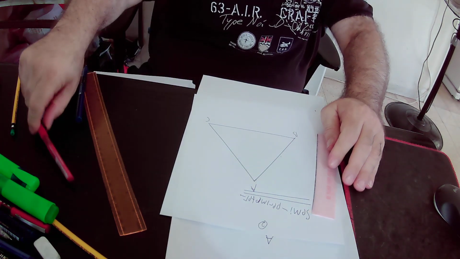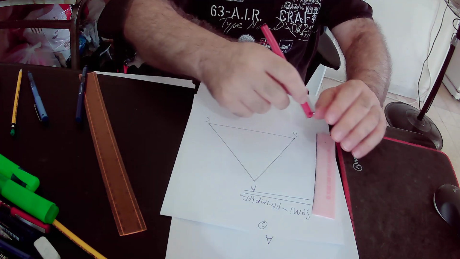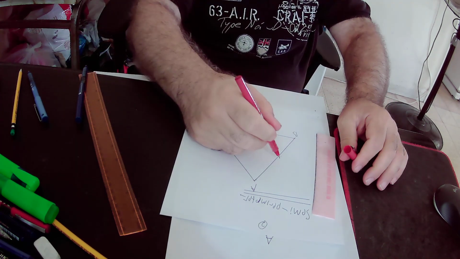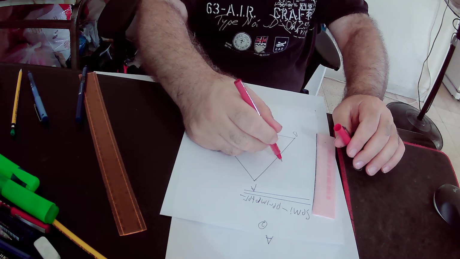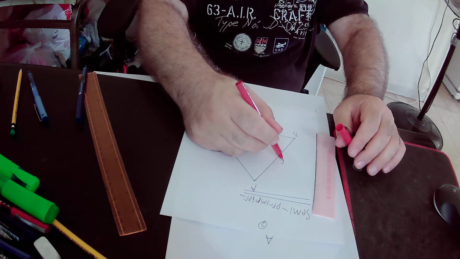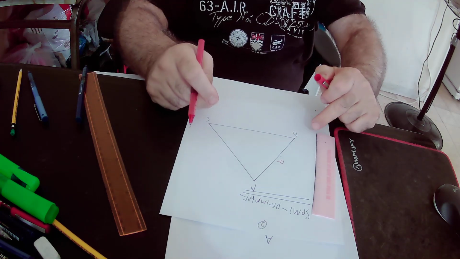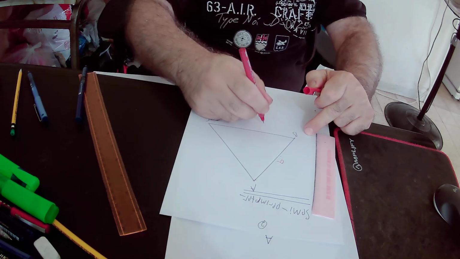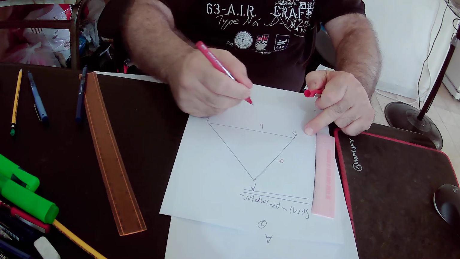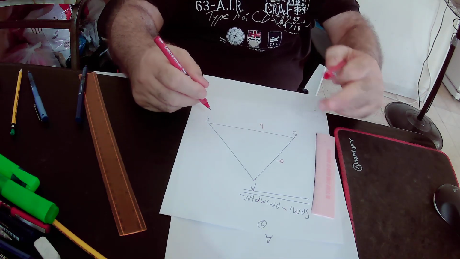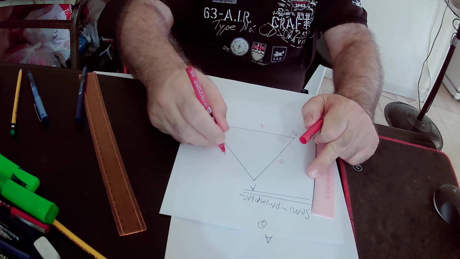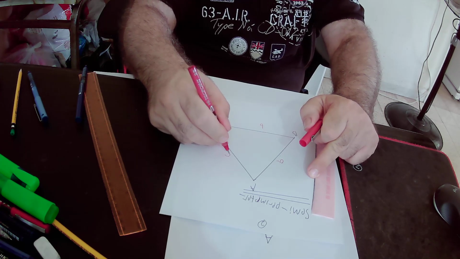We know that side AB of this triangle equals A units in size, side BC equals B units in size, and side AC equals C units in size.